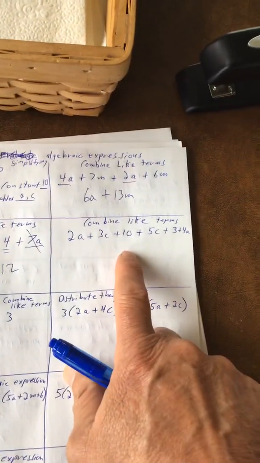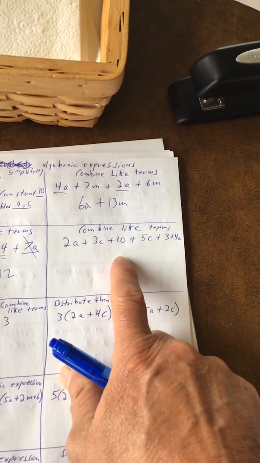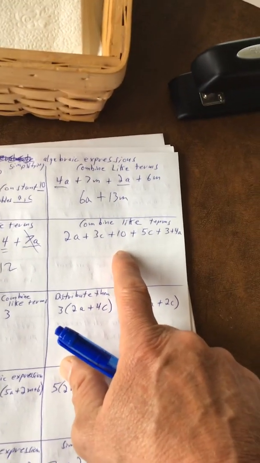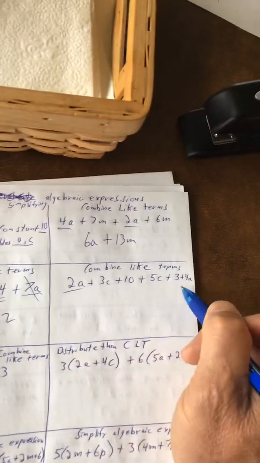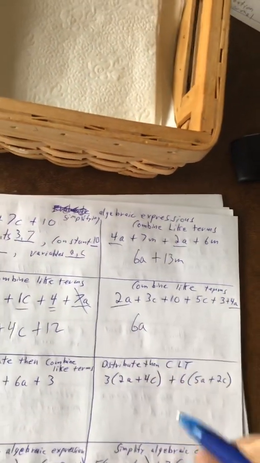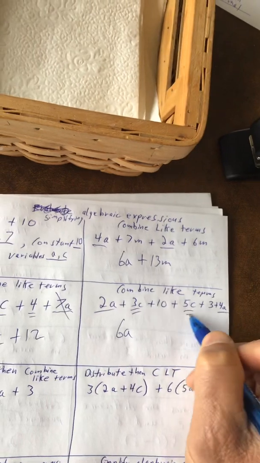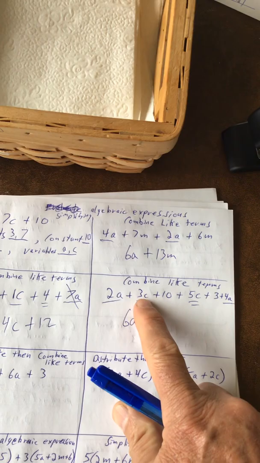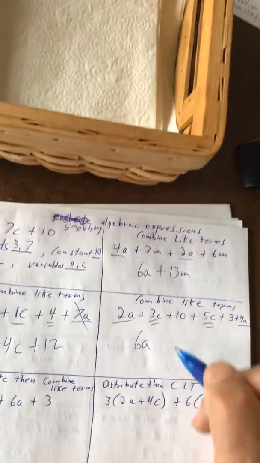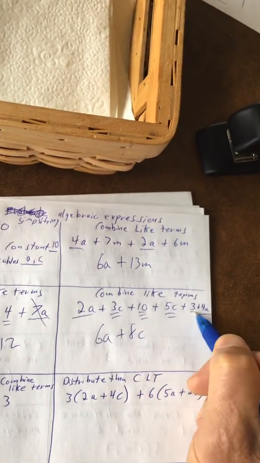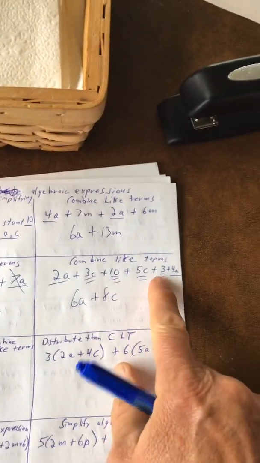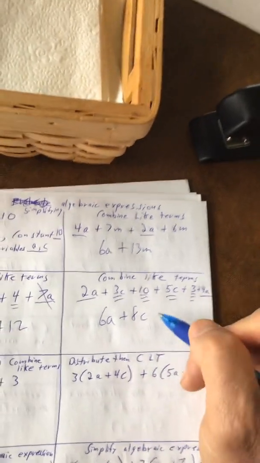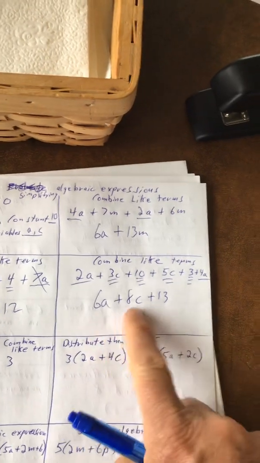Right, try this one. Hit pause. So I'm gonna go alphabetical. 2a plus 4a is 6a. And I'm gonna use 2 tick marks for my c's. 3c plus 5c. 3 cobras plus 5 cobras, that's 8 cobras. And then here's my constants. 10 plus 3 is 13. So I put plus 13. And there it is. 3 terms.